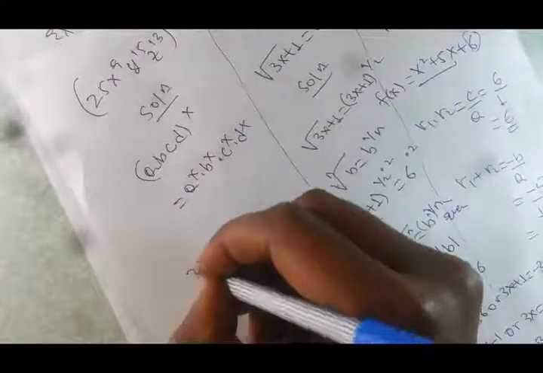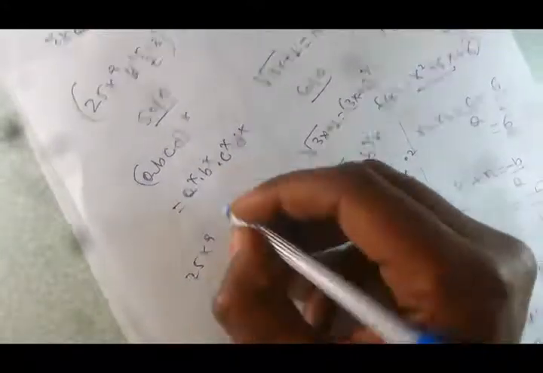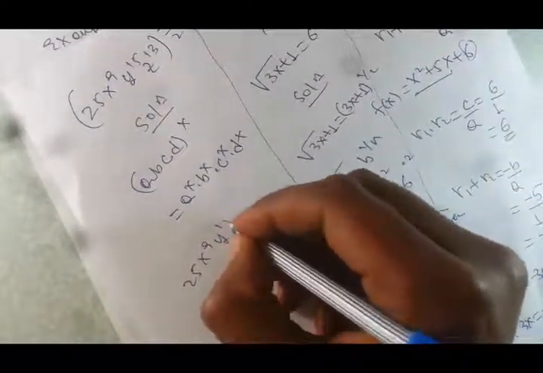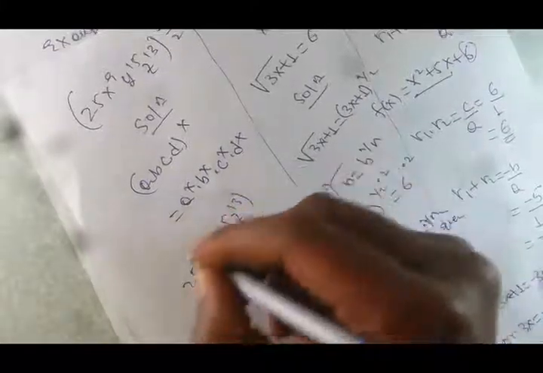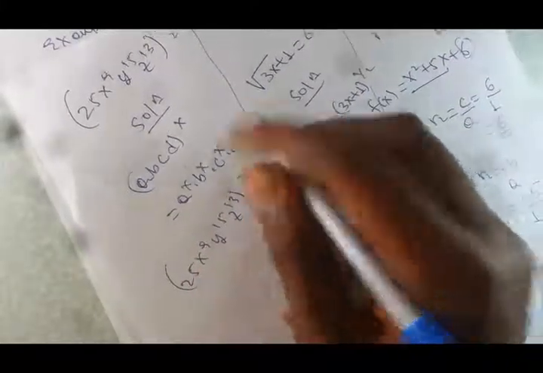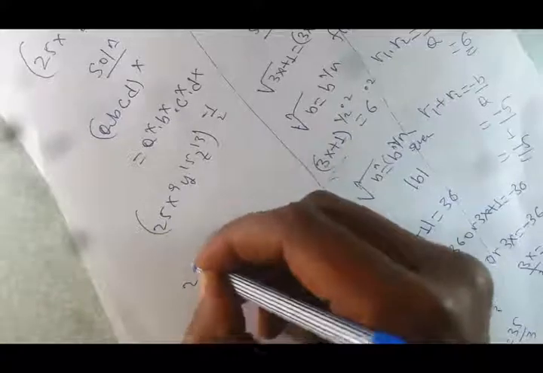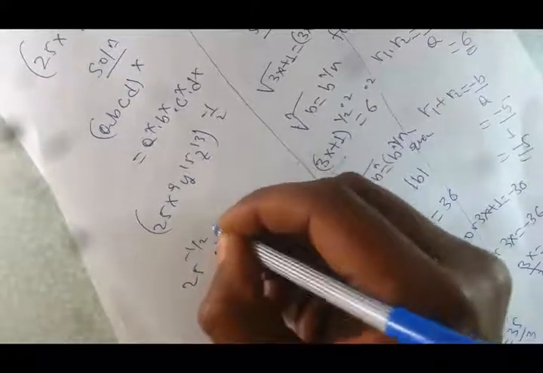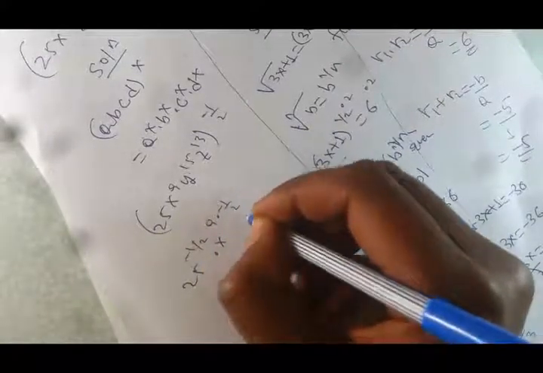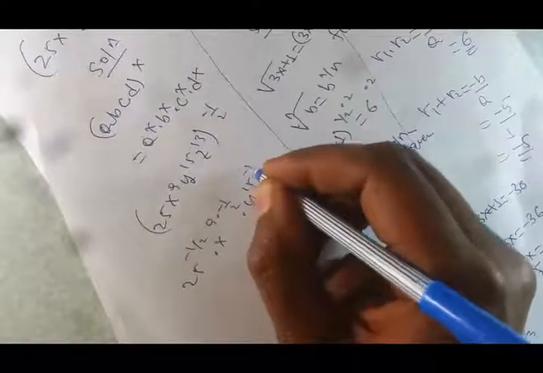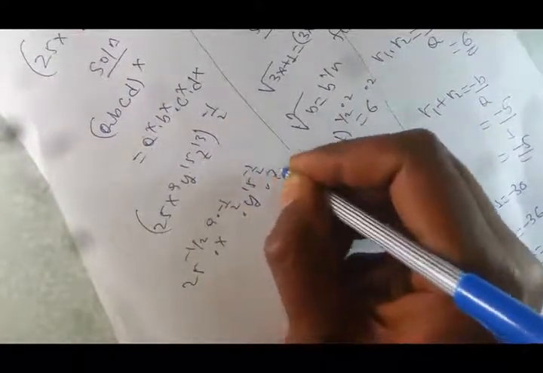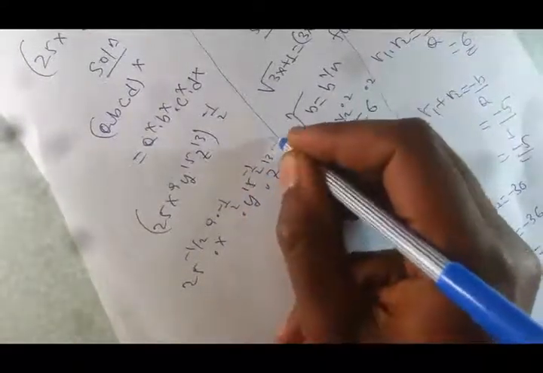Therefore, 25 x^9 y^15 z^13 raised to minus 1 over 2 can be written as 25 raised to minus 1 over 2, x raised to 9 times minus 1 over 2, y raised to 15 times minus 1 over 2, times z raised to 13 times minus 1 over 2.